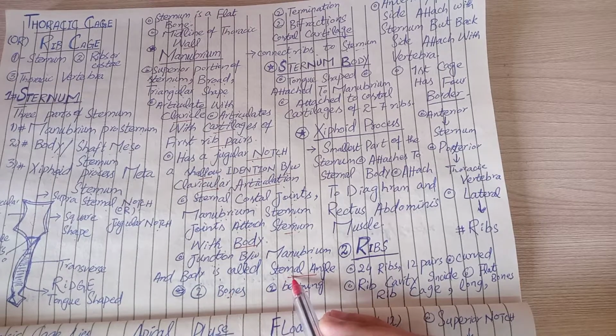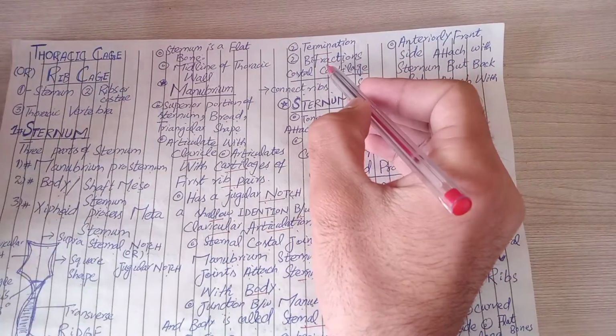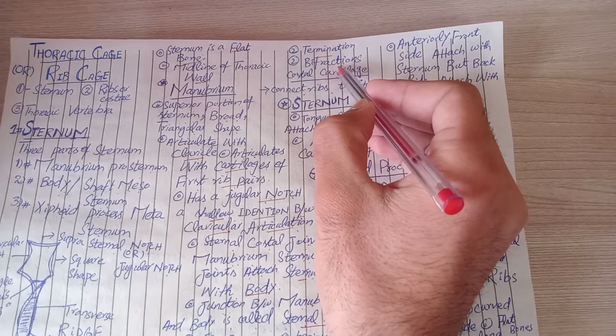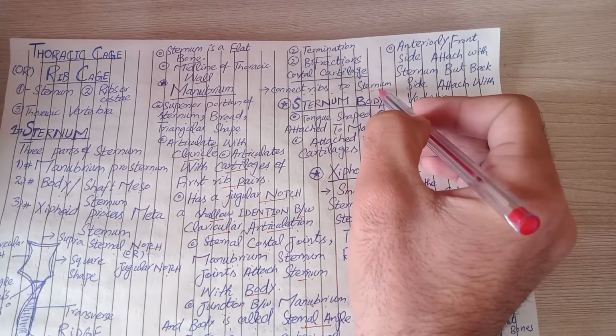The sternal angle is associated with two beginnings, two terminations, and two bifurcations. Costal cartilage connects the ribs to the sternum.